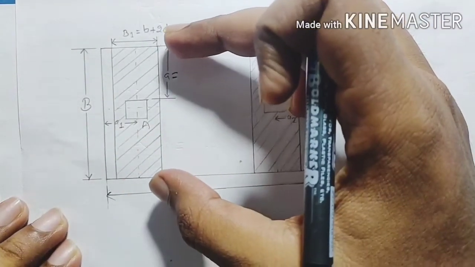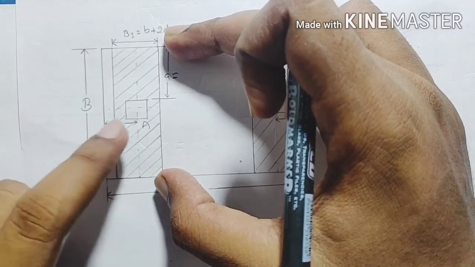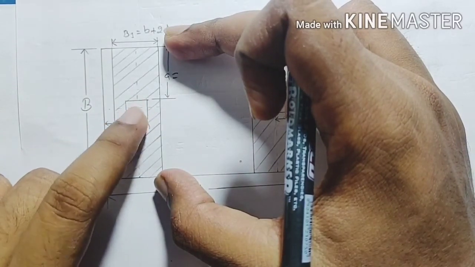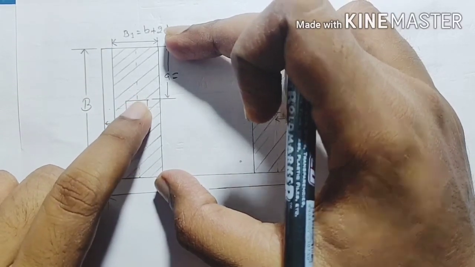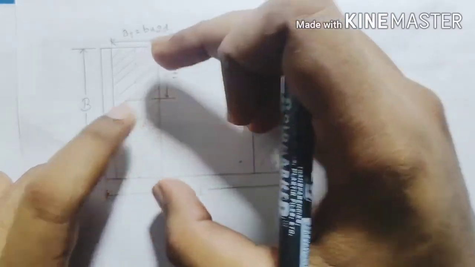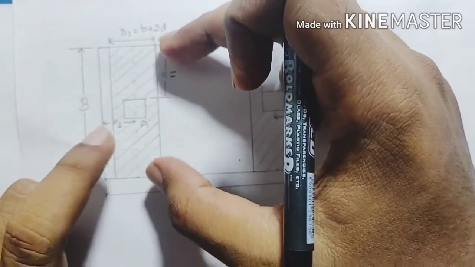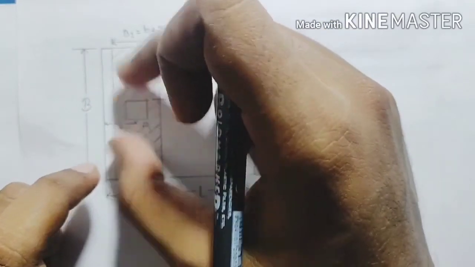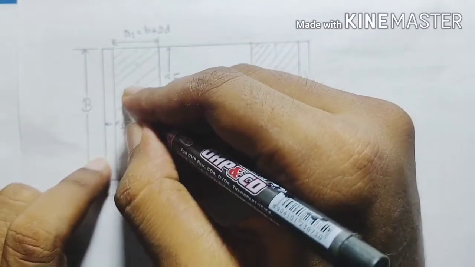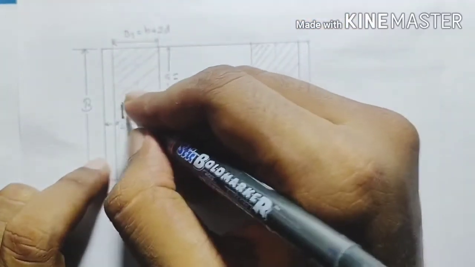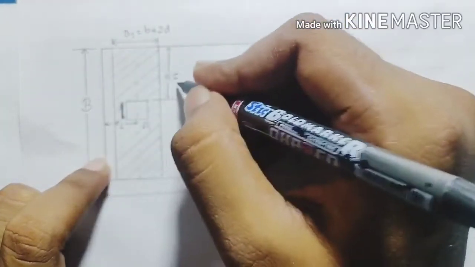If we subtract the width of this column from this whole width and divide this by 2, then we will get the value of a.